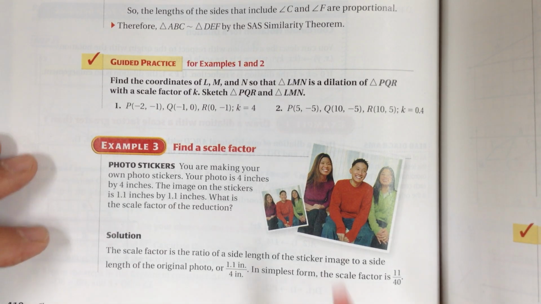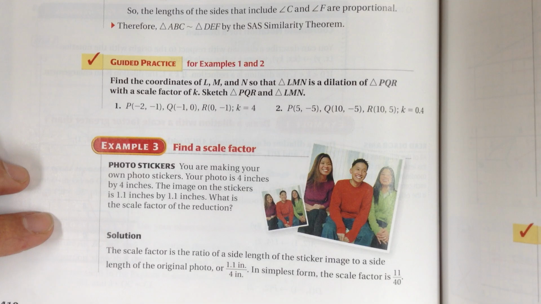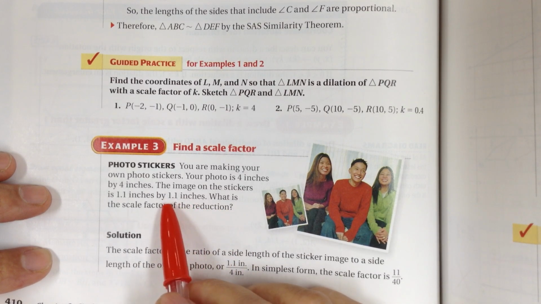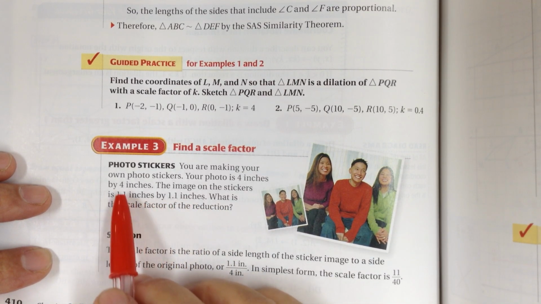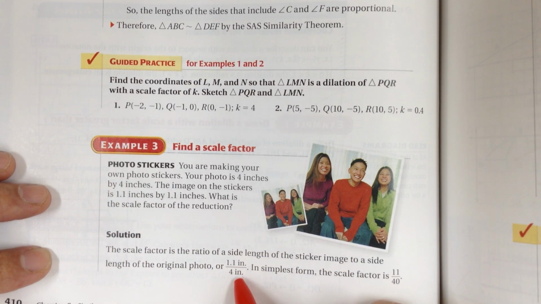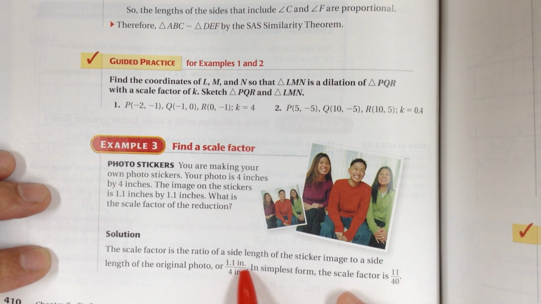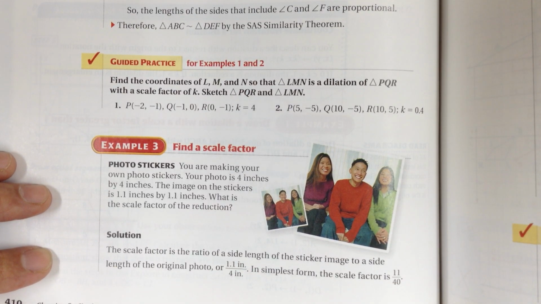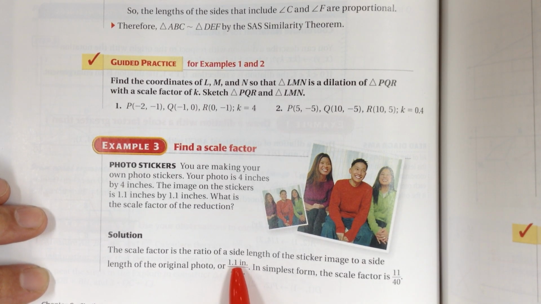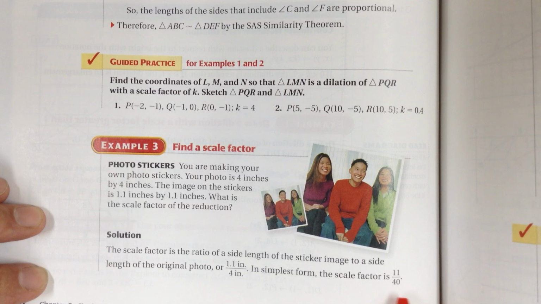To find a scale factor, you always compare the image to the original. So the image is 1.1 and the original is 4. So you can go 1.1 over 4, or 1.1 to 4. Then when you're doing a scale factor, you want to put it in simplest form without decimals. So just move the decimal one place over, or multiply by 10. So 1.1 becomes 11, 4 becomes 40.